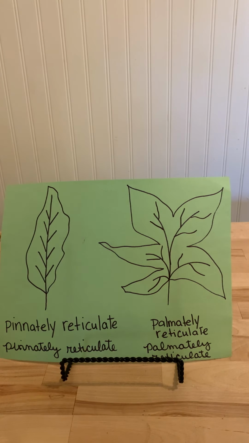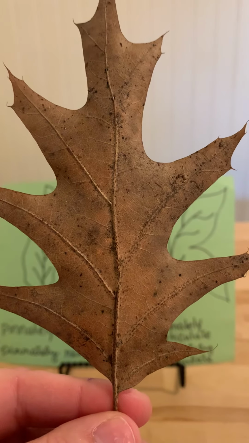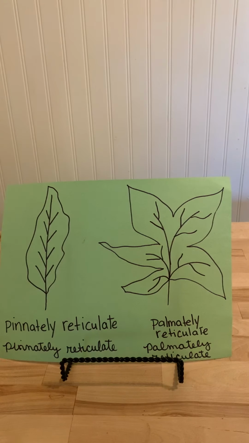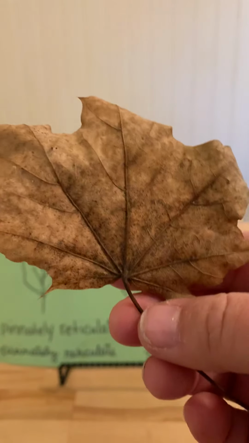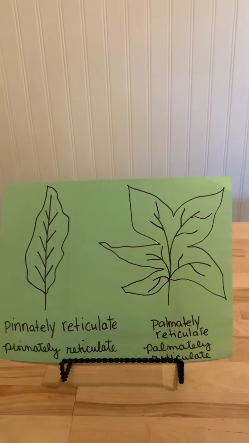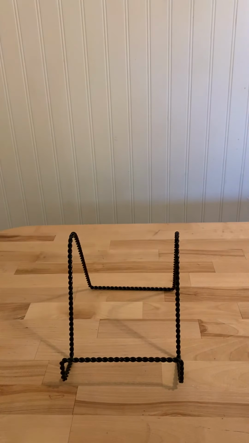So if you look at this leaf, it has one main vein that goes up and down, and everything else kind of goes from there. That's pinnately reticulate. And this one, the veins go all over, and that's palmately reticulate. They go all over like the palm of your hand. Now we have one other kind of leaf that we're going to talk about today, and that is a simple leaf and a compound leaf.